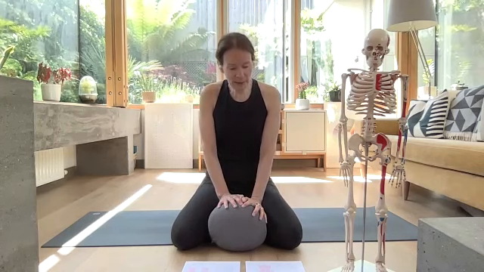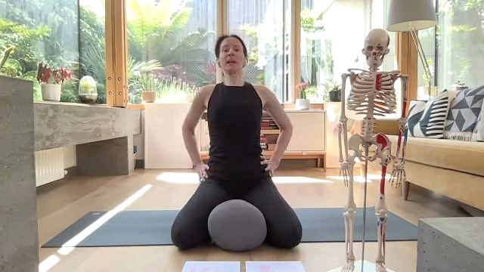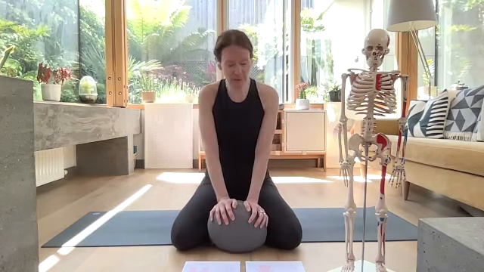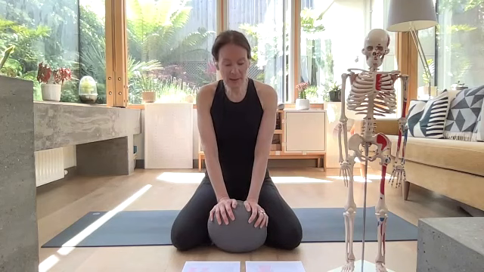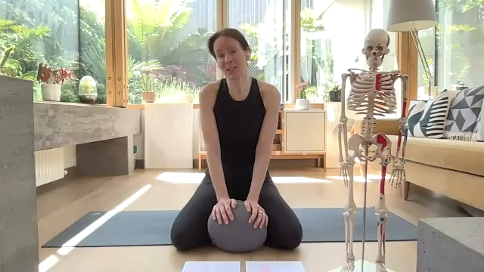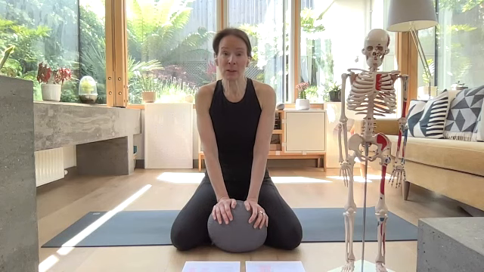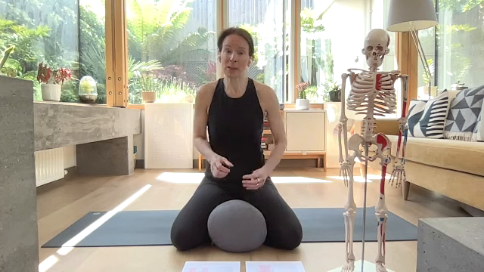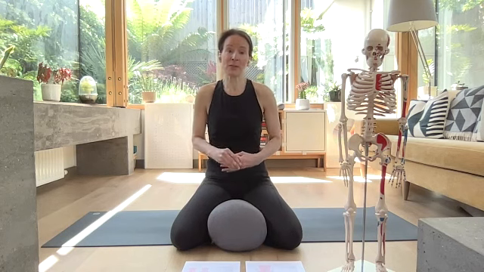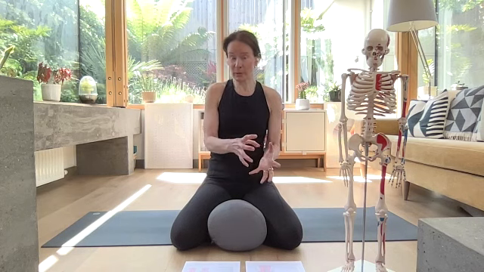Okay, and then you've got your poses that stretch, which would be, again, Ustrasana, camel pose, and poses that strengthen. Now I have written Bakasana there, but there's loads of ways. There's this fictitious thing that yoga doesn't use the core. It absolutely does. And there's loads of ways to get the core into your yoga practice and your classes.